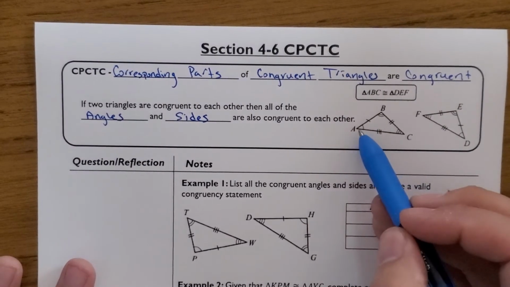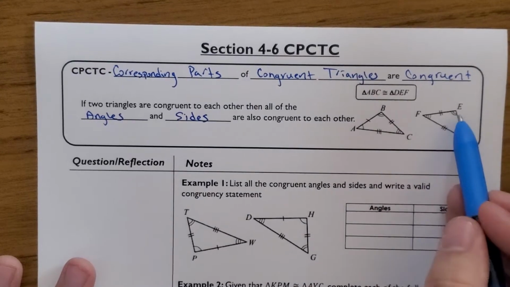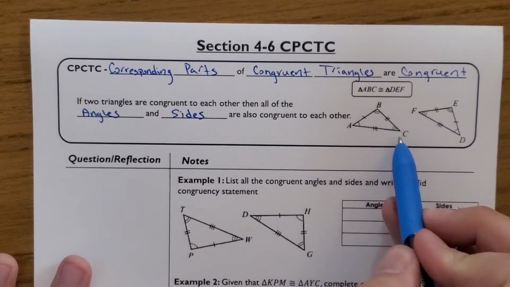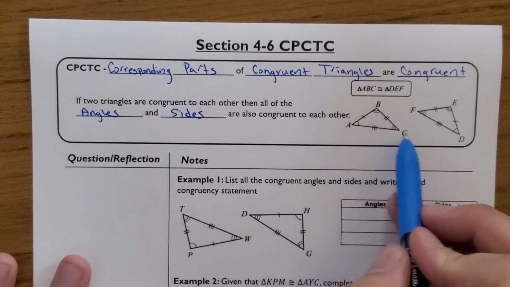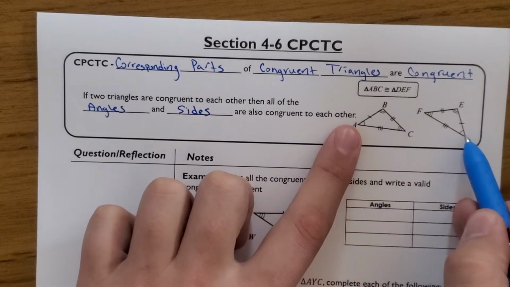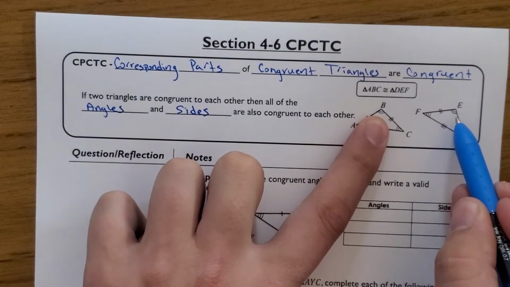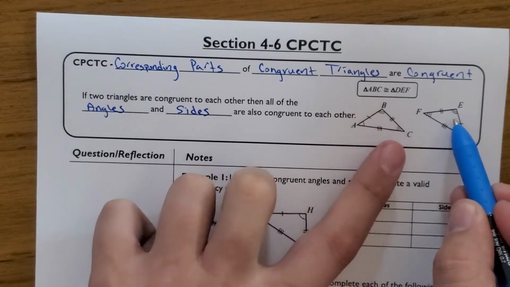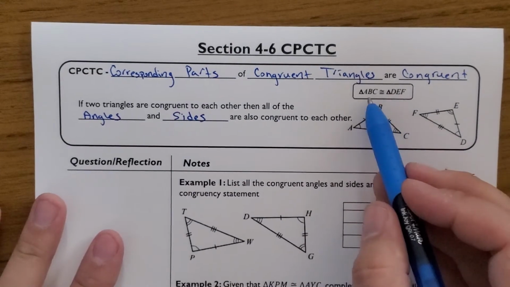For example, you can see that AB is congruent to DE. You can see that BC is congruent to EF, and you can see that AC is congruent to DF. You can also see that angle A is congruent to angle D. Angle B has two little arcs and is congruent to E with two little arcs. And angle C and F both have three little arcs inside of them, so they are congruent. And you can see all that lines up.